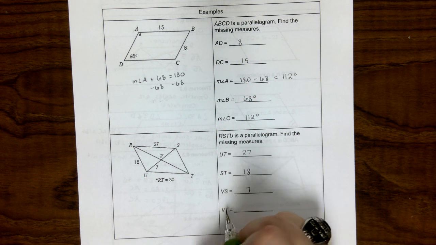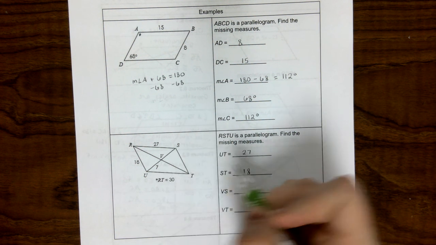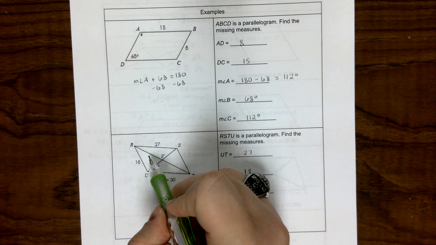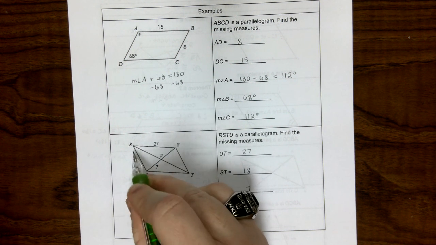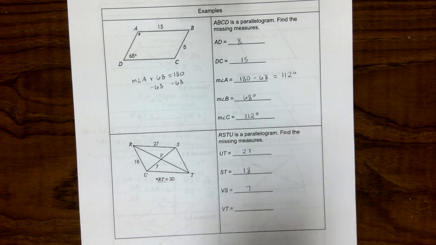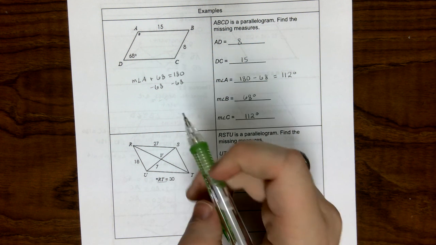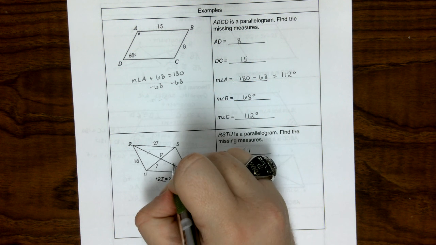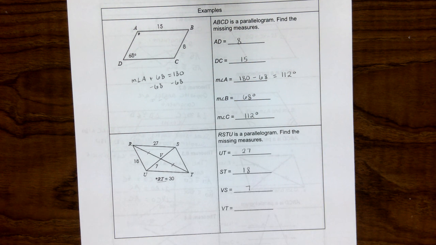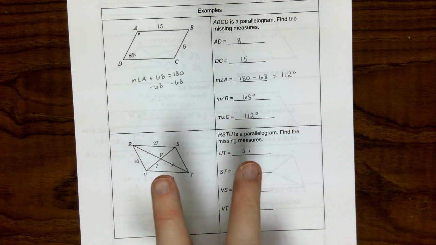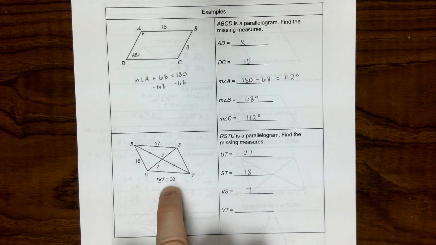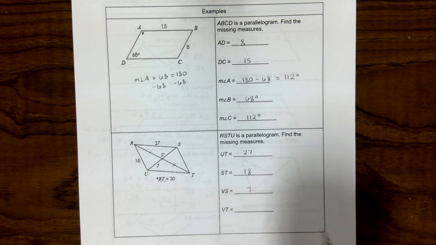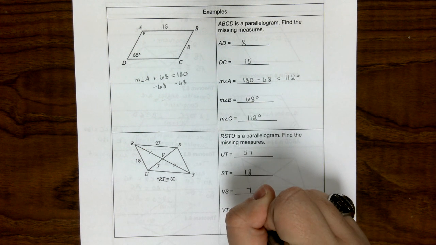Then finally I want VT. They didn't tell me the other half, but notice at the bottom they told you that the whole length from R to T is 30. Well, we know that RV and VT are supposed to be the same length. So whatever it is, it's going to take 2 of them to make the 30. So I can simply divide 30 by 2, which is 15.